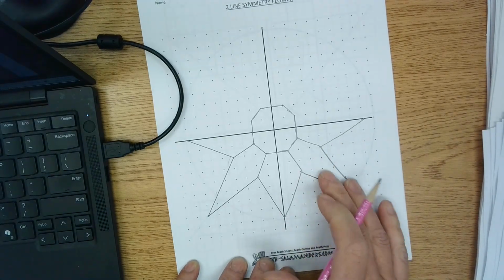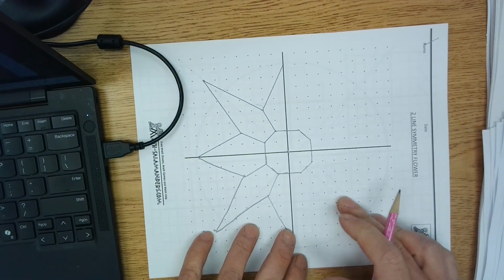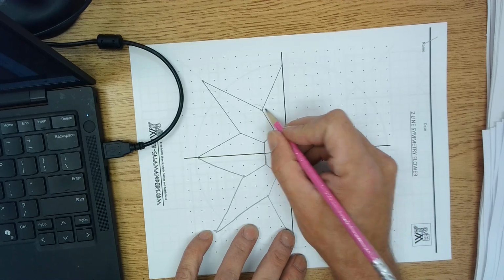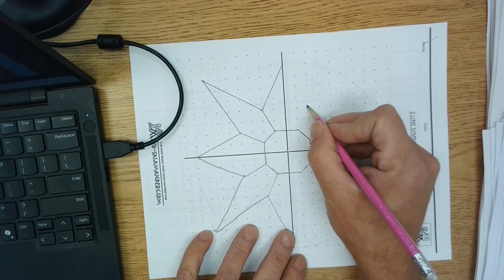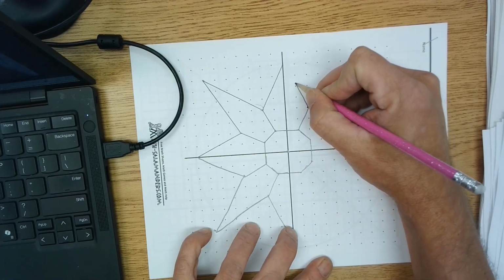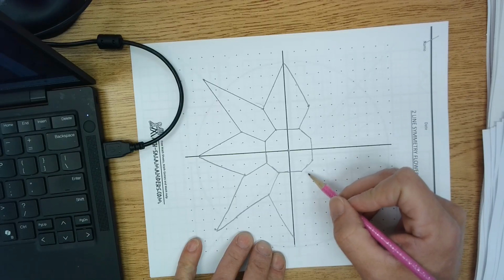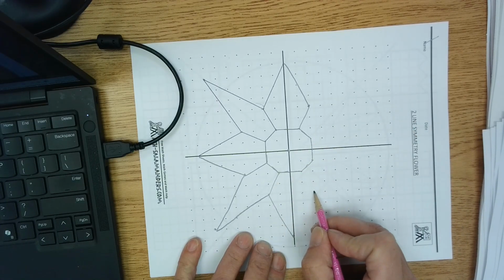And now that I have that image, it's going to be easy for me to turn my paper and figure out the rest of these things. 1, 2.